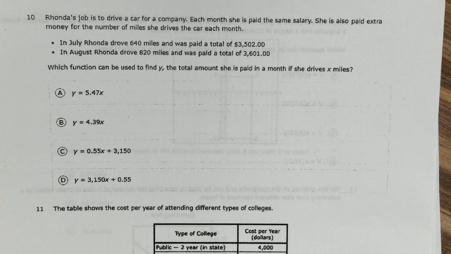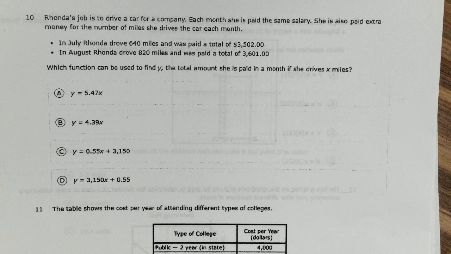Number 10. Rhonda's job is to drive a car for a company. Each month she is paid the same salary. She's also paid extra money for the number of miles she drives the car each month. In July, Rhonda drove 640 miles and was paid a total of $3,502. In August, she drove 820 miles and was paid $3,601. Which function can be used to find y?